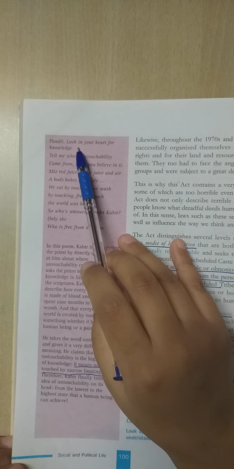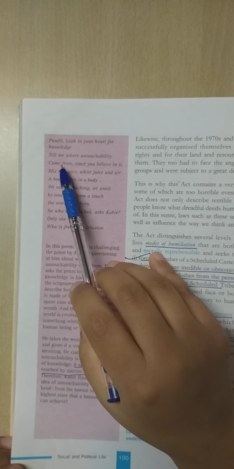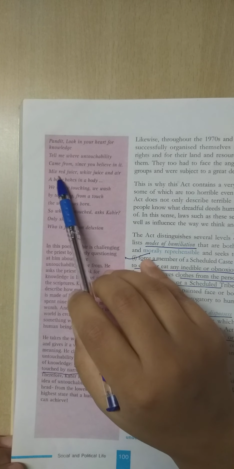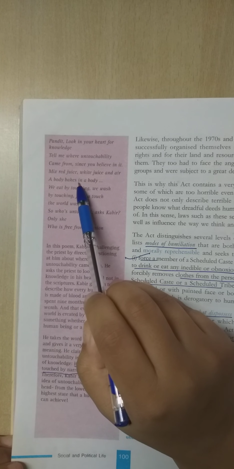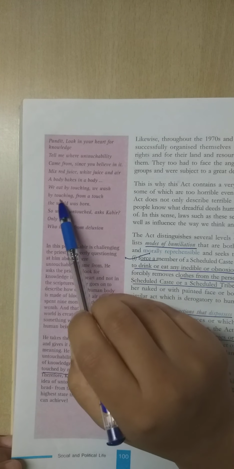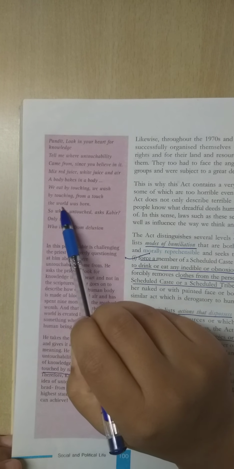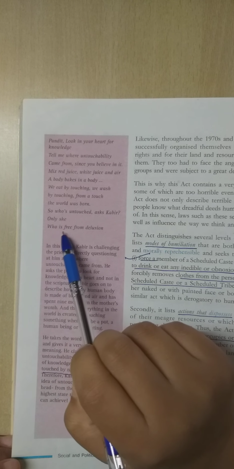Pandit, look in your heart for knowledge. Tell me where untouchability came from. Since you believe in it, mix red rice, white rice, and air. A body bakes in a body. We eat by touching. We wash by touching. From a touch, the world was born. So why untouched? Asks Kabir. Only she who is free from delusion.